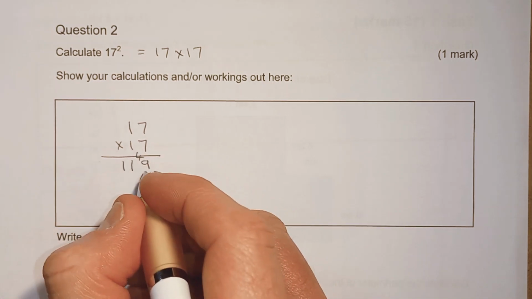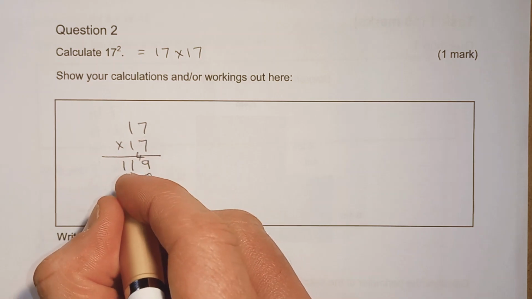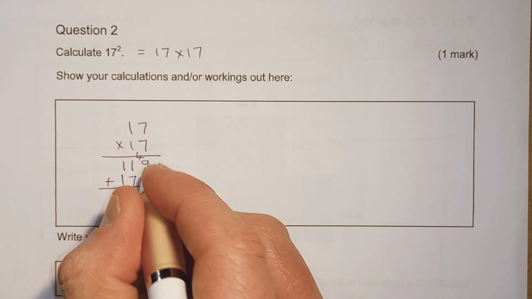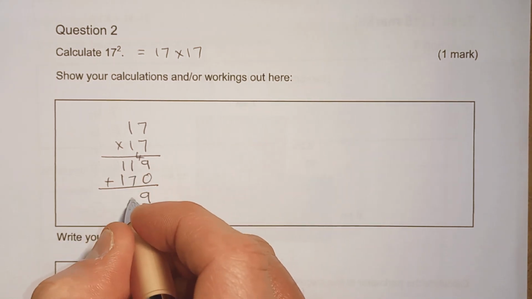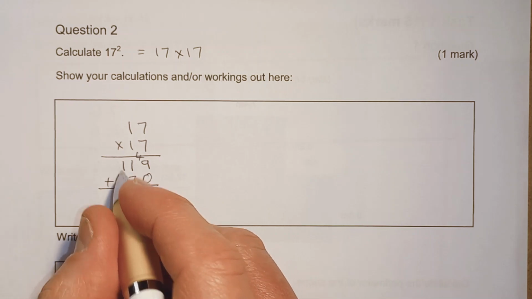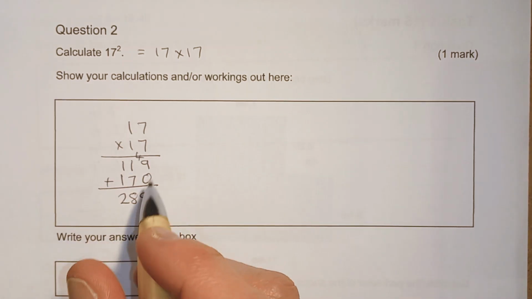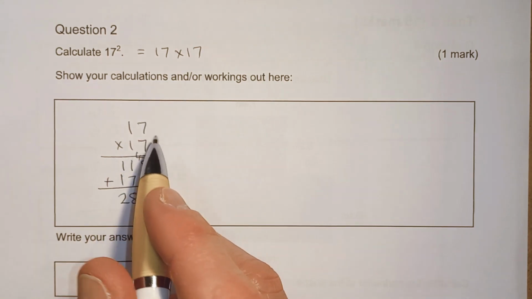Then we move on to the tens. So we can put a 0 for the units. So 1 times 7 is 7, 1 times 1 is 1. And then we can add these together. 9 plus 0 is 9, 1 plus 7 is 8, and 1 plus 1 is 2. So we've got 289. Now, multiplying a 2-digit by a 2-digit number isn't always that straightforward.